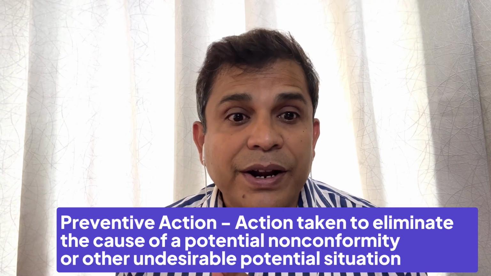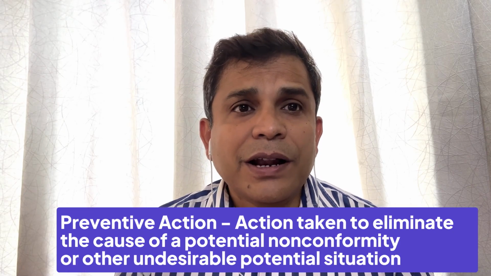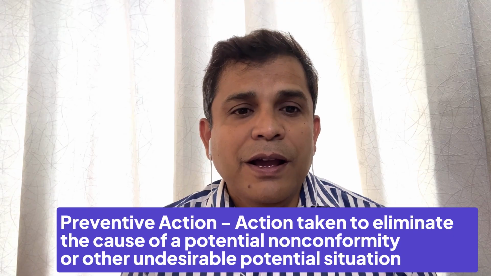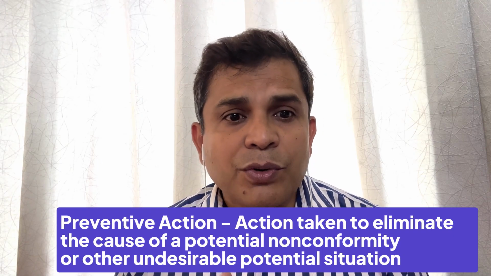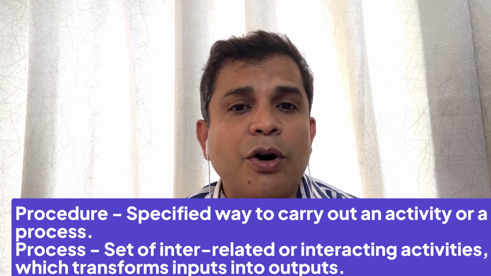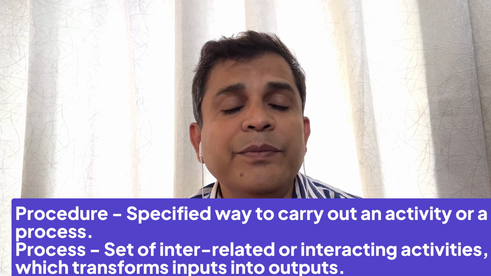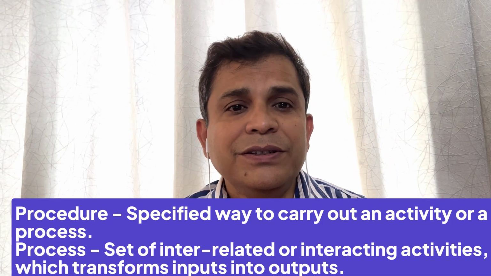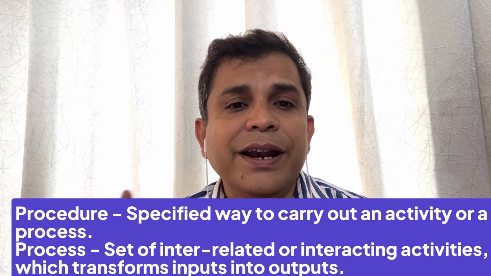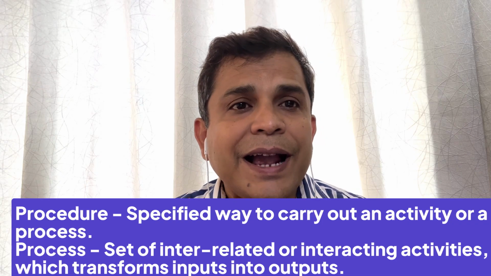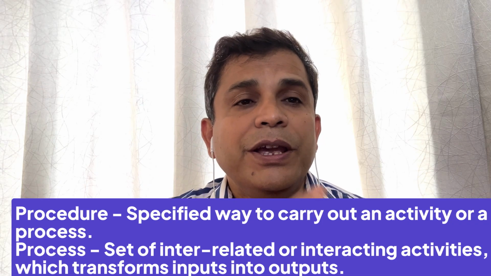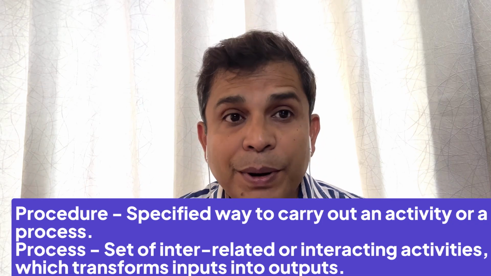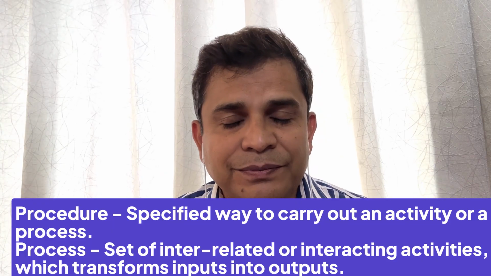Now another term we use in ISO 9001 is procedure. What is called a procedure? A specified way to carry out an activity or a process. So there is a term called process. Now we need to know what a process is. A process is a set of interrelated or interacting activities which transform input into output. Simple terms, that is the process.